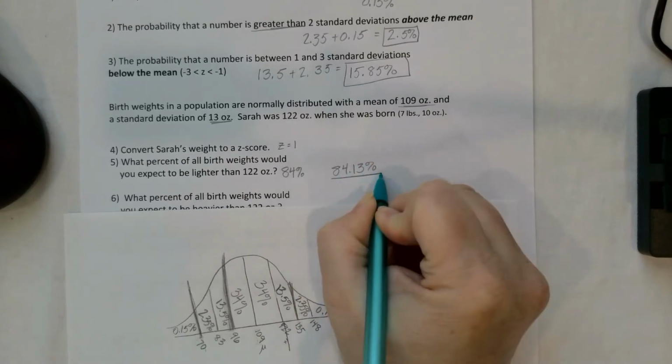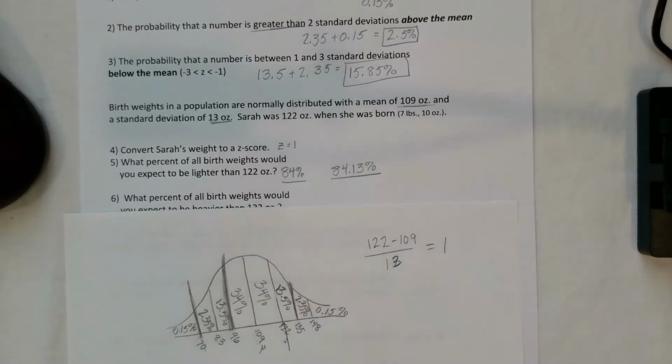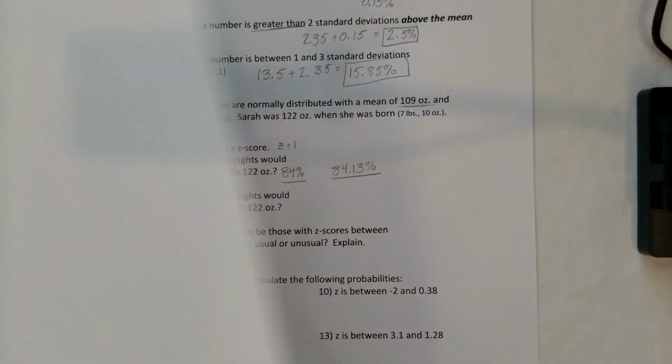That's from the z-score table. This is from the bell curve. The z-score table, keep in mind, is more accurate than the curve. The curve is just a good enough approximation that people are okay with using it when you have those nice values.